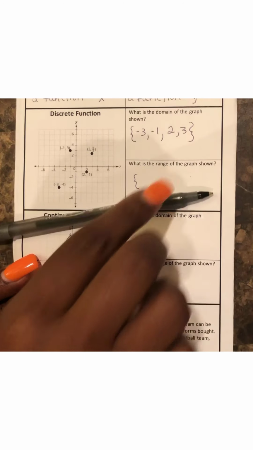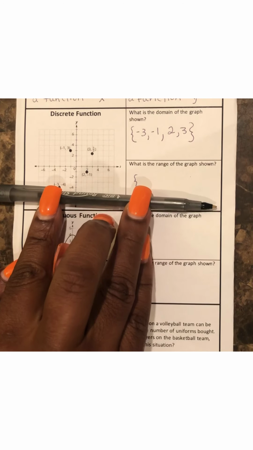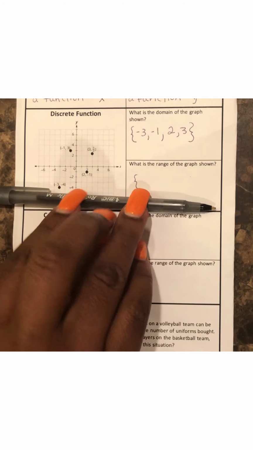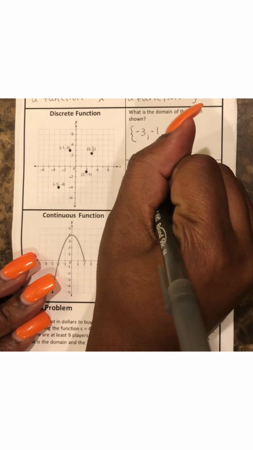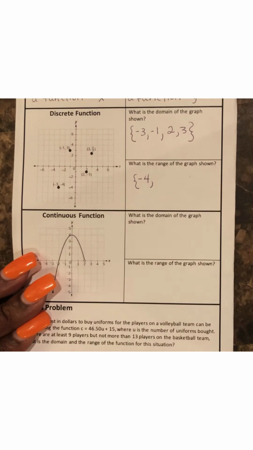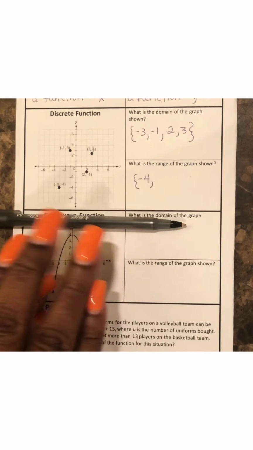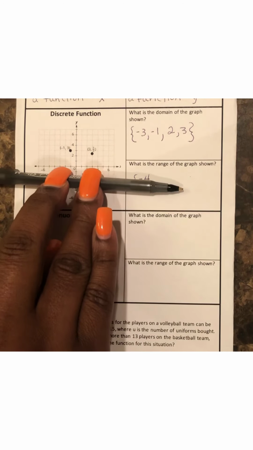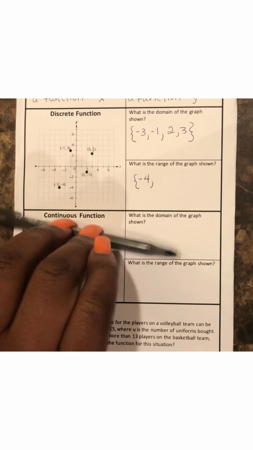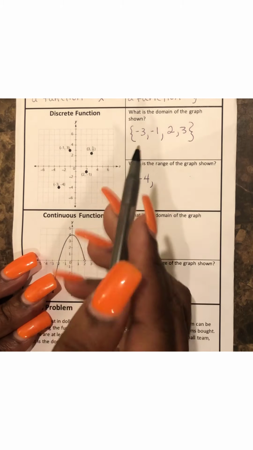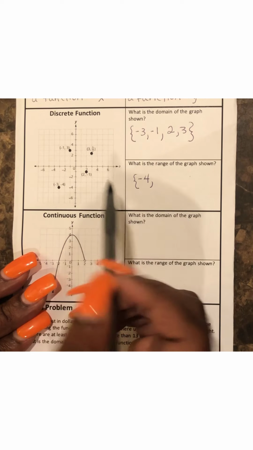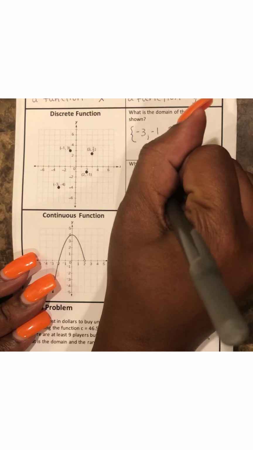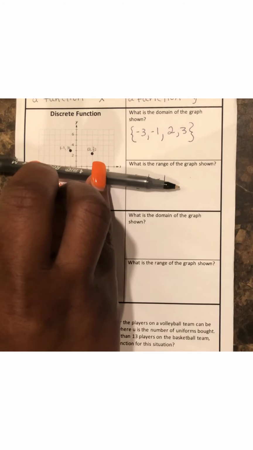All right, let's start with the range. Remember, they're the y values. So let's start at the lowest point. And we have -3, -4. If I asked you what the y value was, you would tell me -4. All right, let's go up. And we have 2, -1. If I asked you what the y value is for this point, you would tell me -1. All right, and we're moving on up.